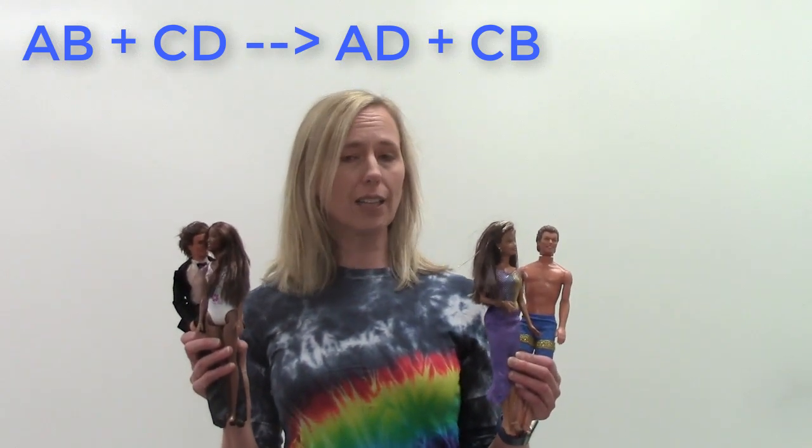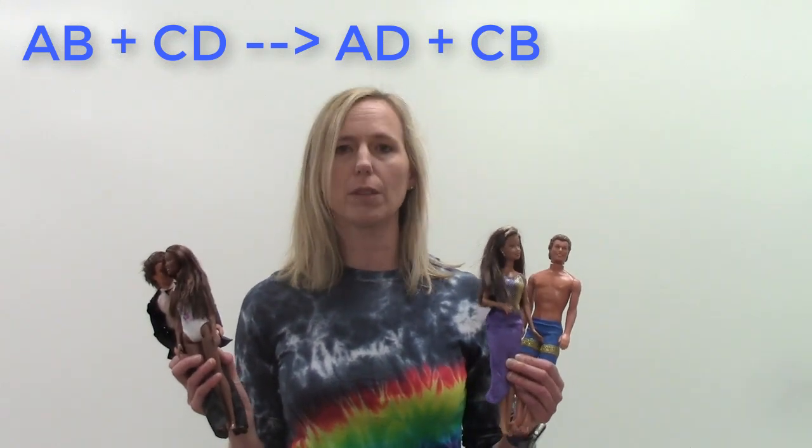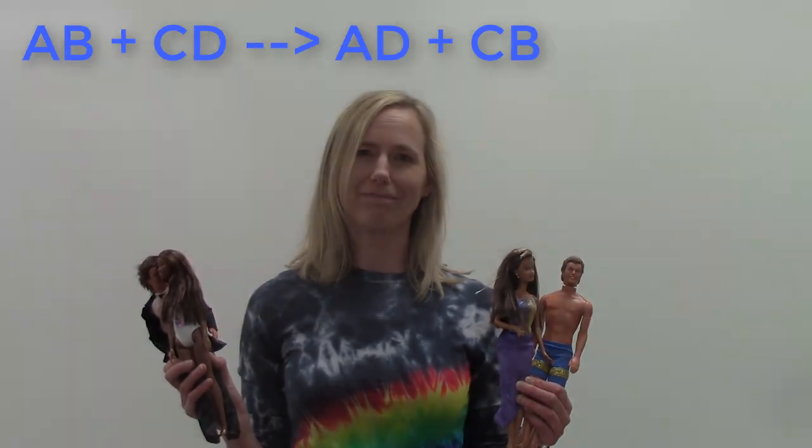We call this the prom switcheroo. Essentially, the ladies have switched dates. They started off with one man, and by the end of the prom, they're with another man. A great example of a double replacement reaction.